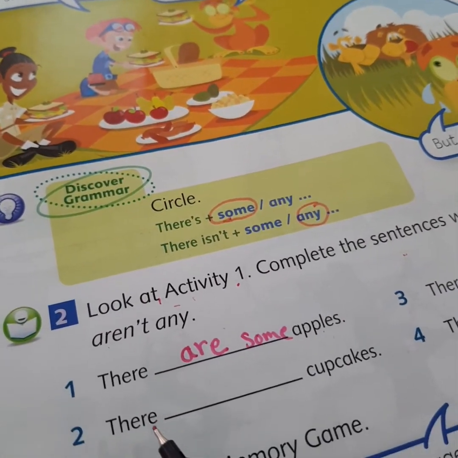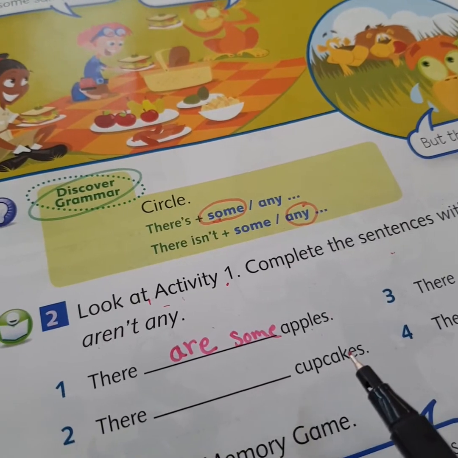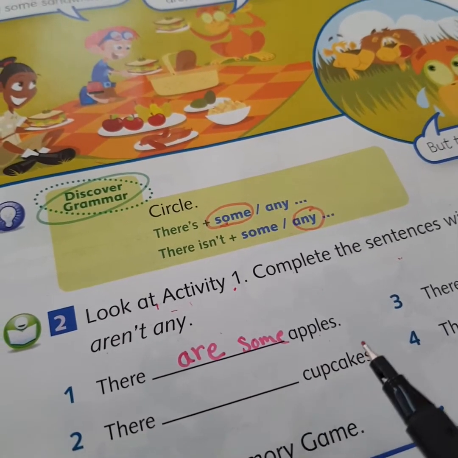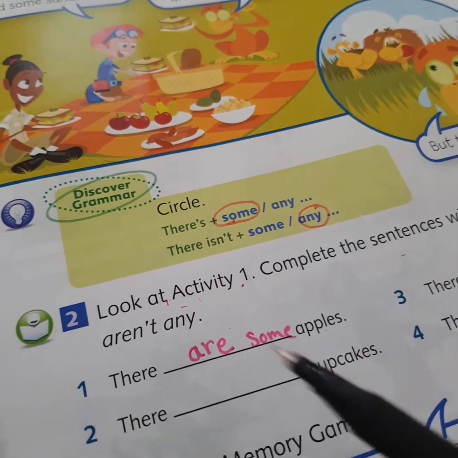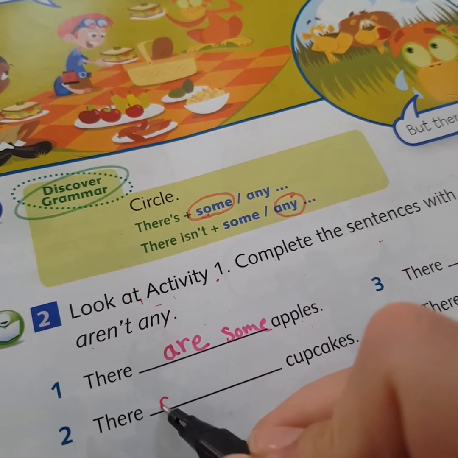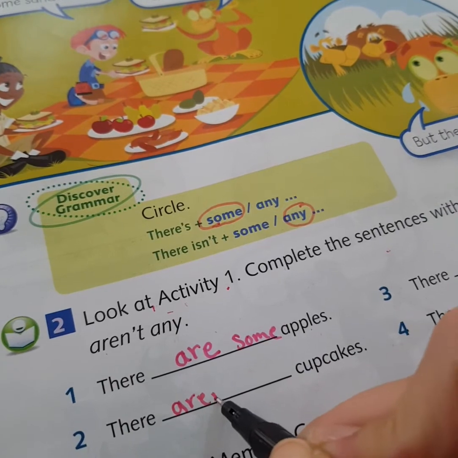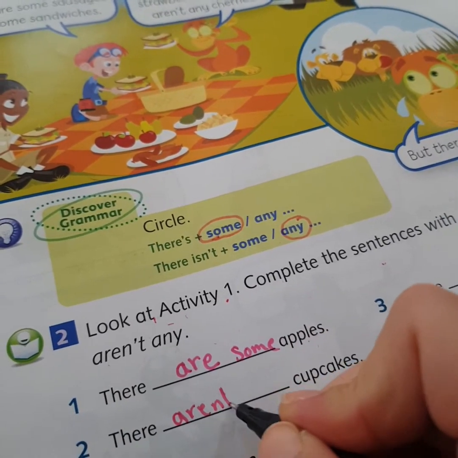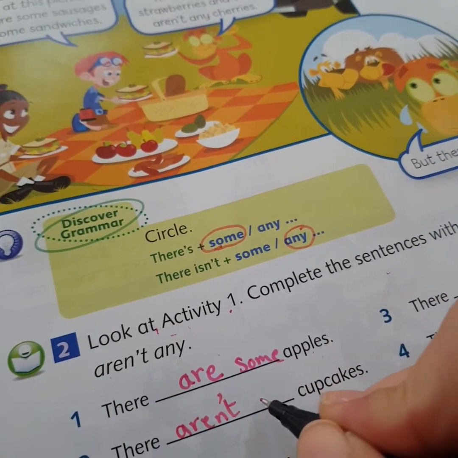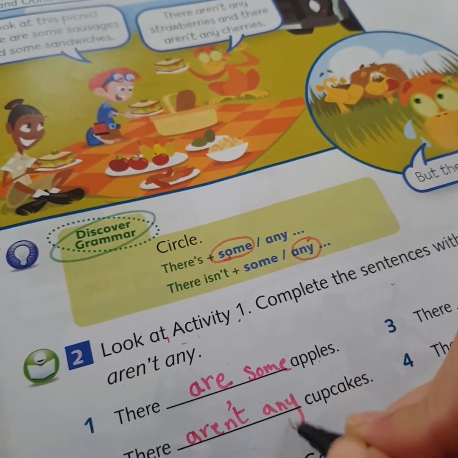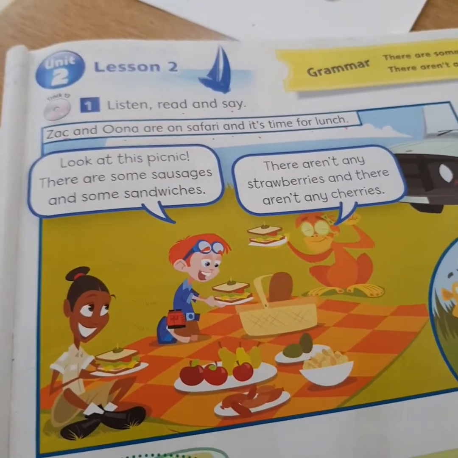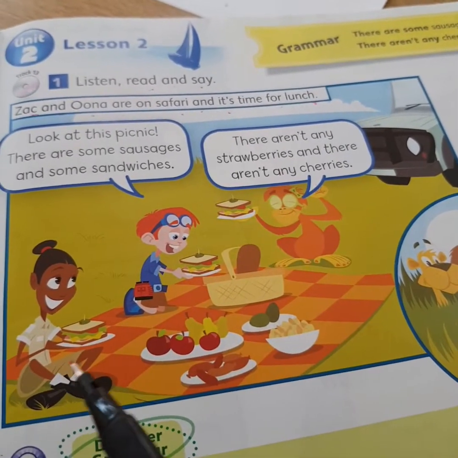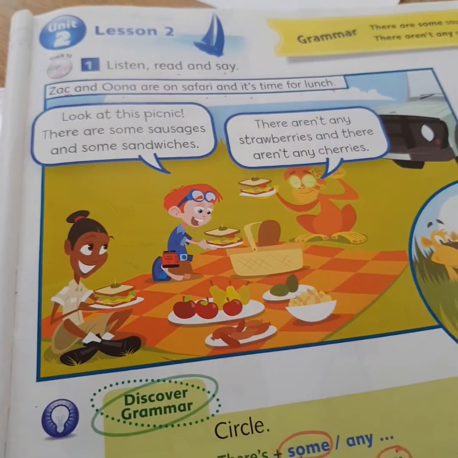Yes, I should use there aren't any cupcakes. There aren't any cupcakes because we don't see any cupcakes in the picture.